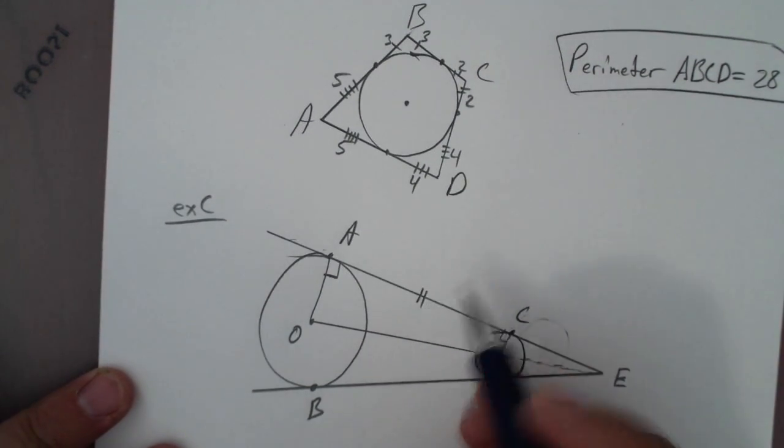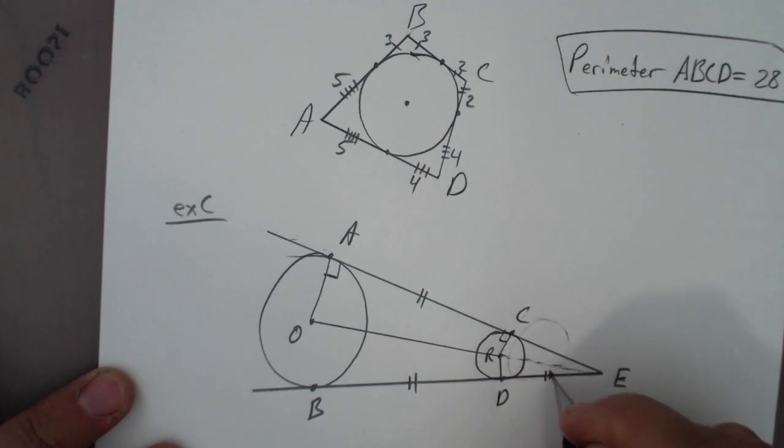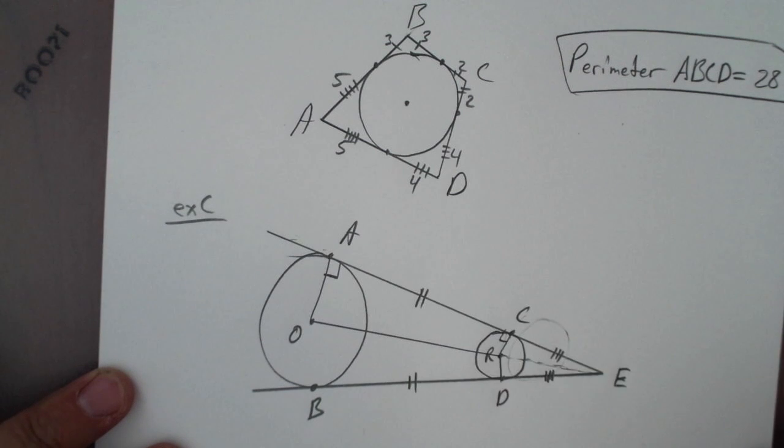And we know that this segment and this segment are congruent. This segment is congruent to this segment because of the segment addition properties. Because we know that BE is congruent to AE.